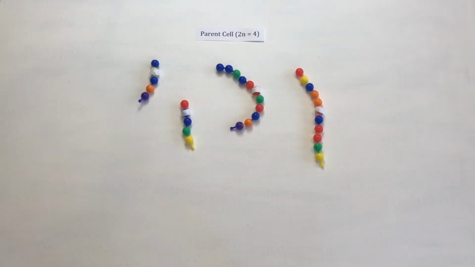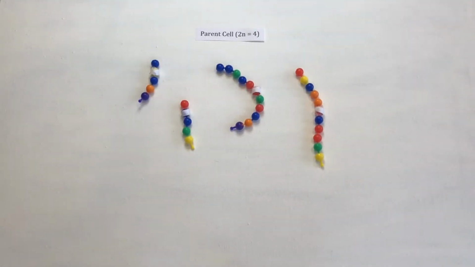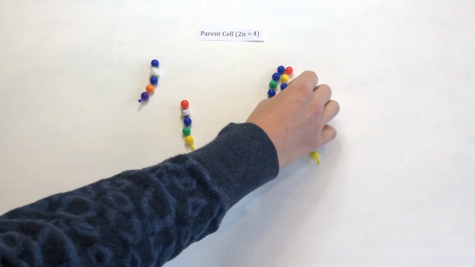This video is going to model the process of mitosis with a cell that is 2n equals 4. That means there are 4 chromosomes and they're organized in homologous pairs. So this is a homologous pair.